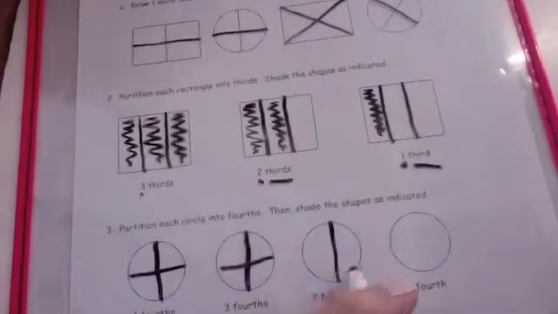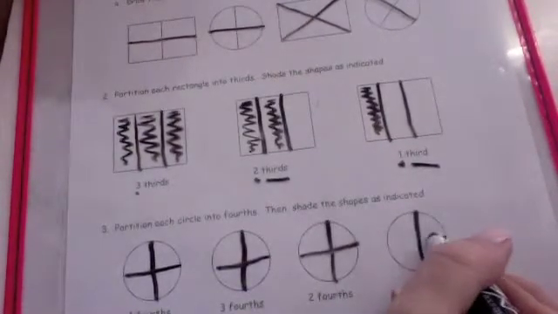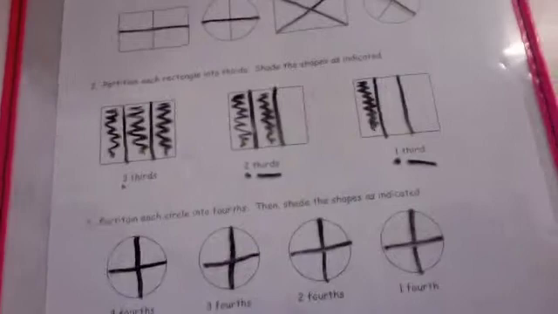Now this is the only way to do fourths with your circle. You can't do the lines all going down or the lines all going across. You have to make like a big plus sign in the middle of your circle. Do your very best to make sure they're equal, but if they're not perfect, that's okay. So I've got all my circles partitioned into 4 equal parts. Now we've got to shade them in.